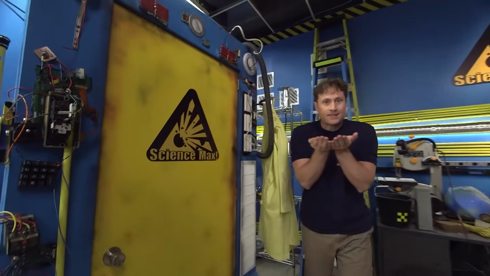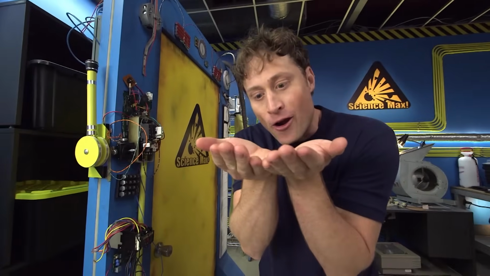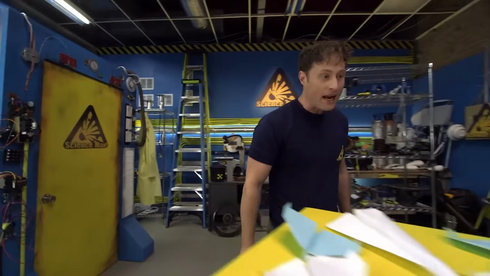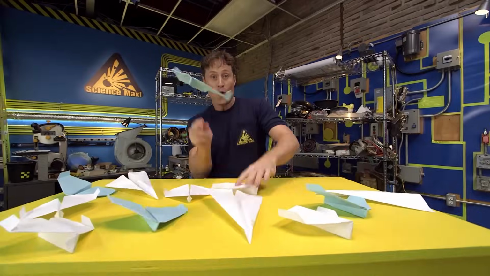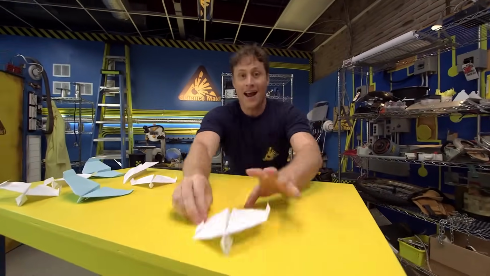Greetings, Science Maximites. Today, we're going to be looking at air. I know, it's kind of hard to look at air because it's invisible. But we can look at something that uses air to move. That's right, paper airplanes! Look out! Believe it or not, you can learn all kinds of science from paper airplanes.